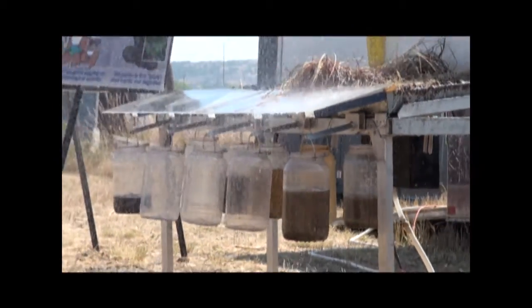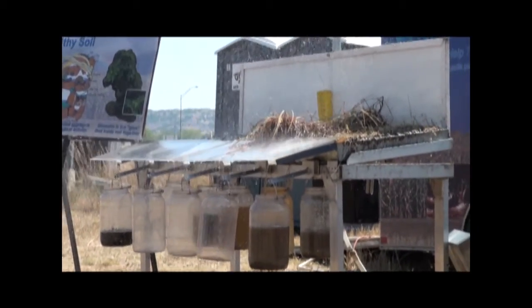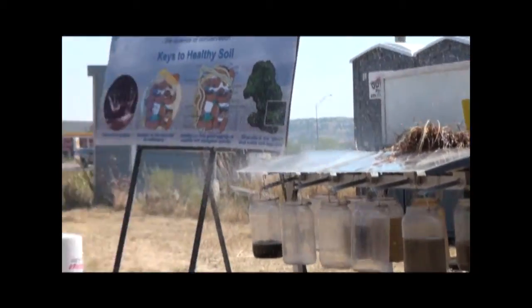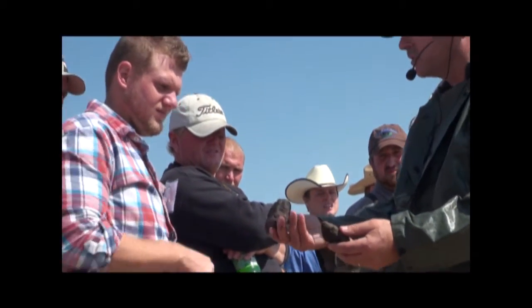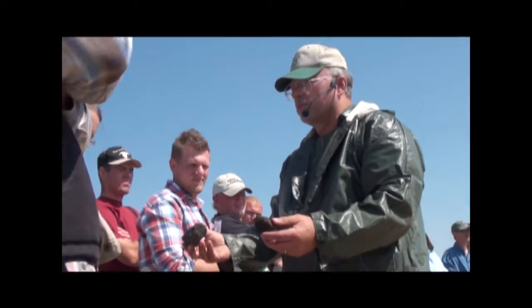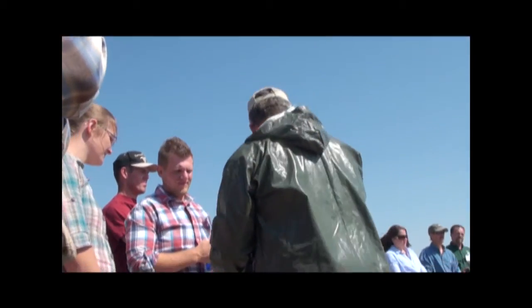The wind's blowing over there too, but you can see that as an example, something that has really good biological activity. You can see the pore space in there. This is conventionally tilled. This is a no-till clod. That's that soil you were looking at. You can see that looks like a sponge.